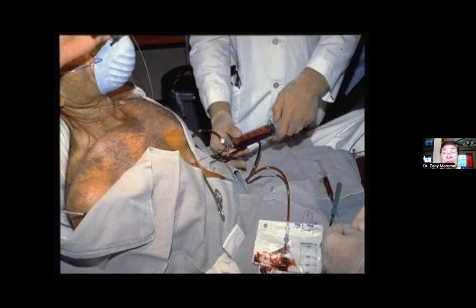E di makakapasok na ang venous return. Makakapasok na yung dugo natin coming from superior and inferior vena cava to the right atrium, to the right ventricle, and so forth. Kaya gaganda na yung cardiac output, gaganda na yung blood pressure, gaganda na yung tissue perfusion. Kaya this is a life-saving measure.